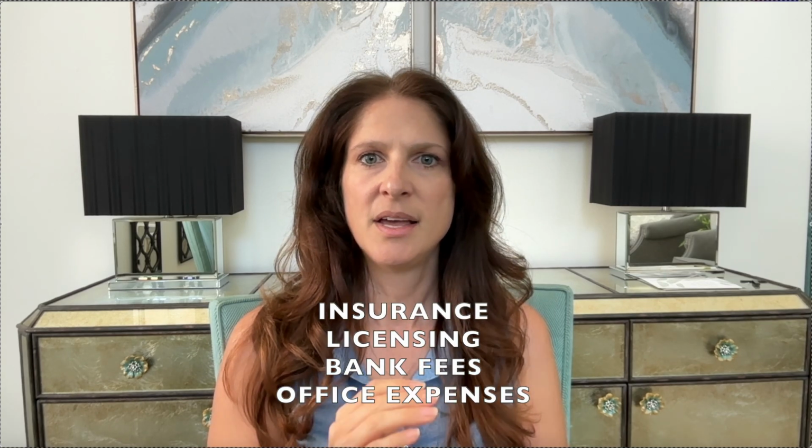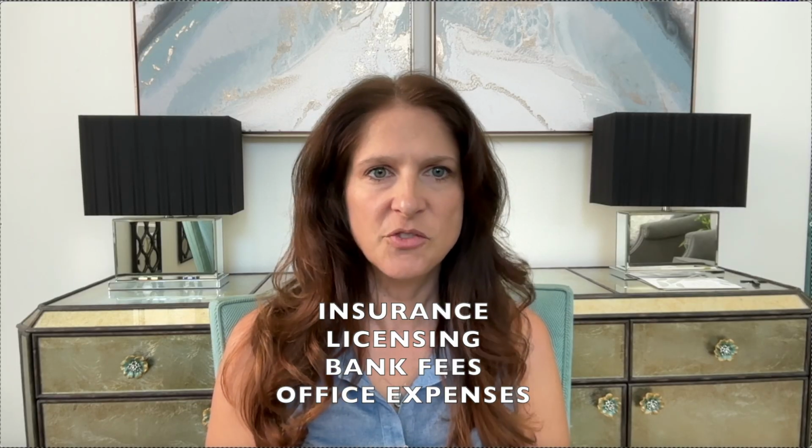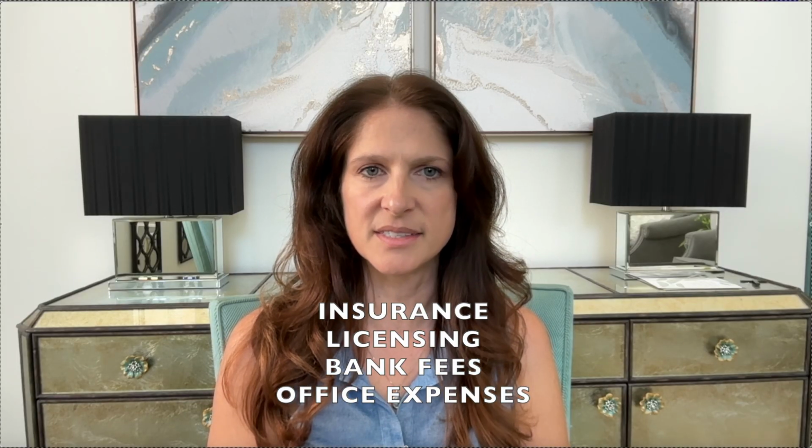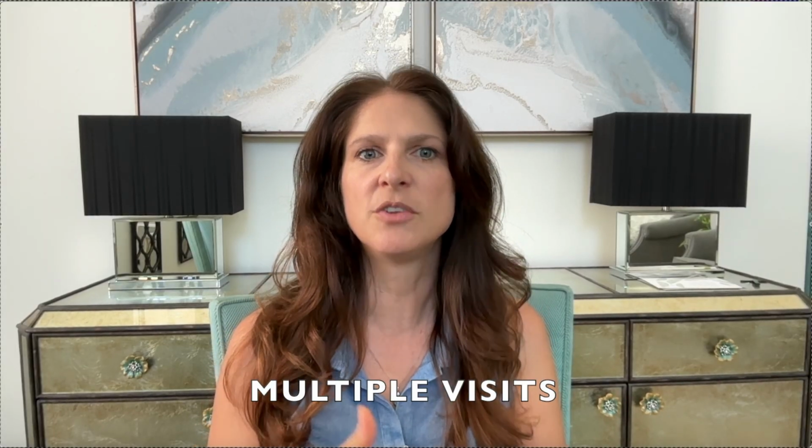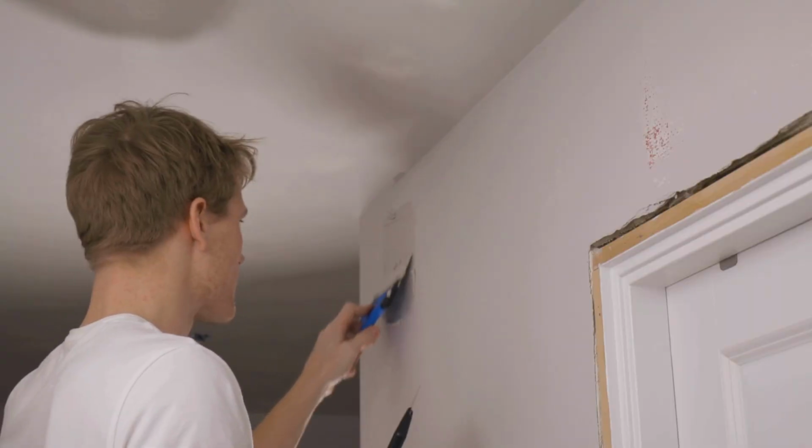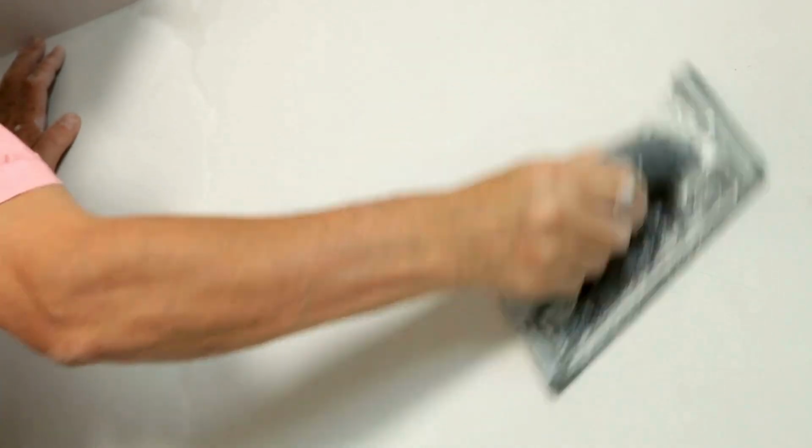And you also need to consider this job's share of your business's liability insurance, business licensing fees, banking fees, home office expenses, etc. Another thing you need to consider is if the job will require multiple follow-up visits, like say for a drywall repair job, where you have to patch, let dry, sand, patch, let dry. These not so obvious expenses could add up so much that you don't even turn a profit after doing the job. So make sure all of those items are considered and included in the price that you charge.